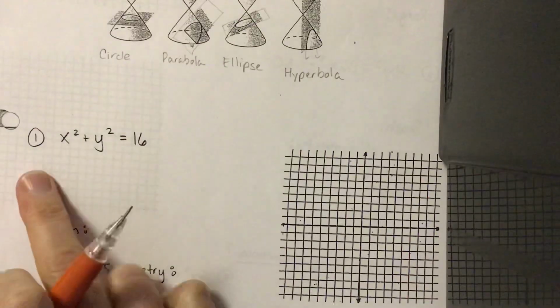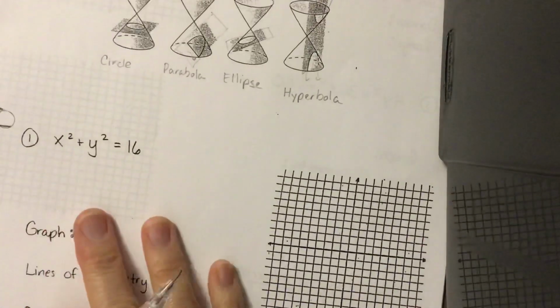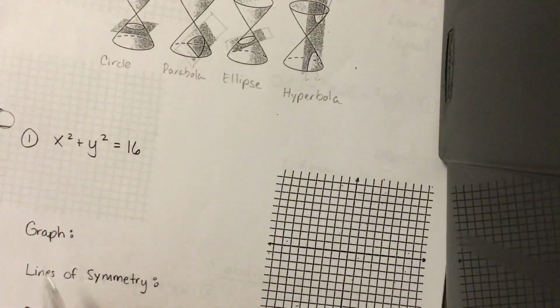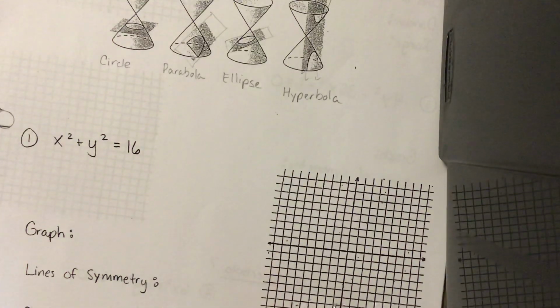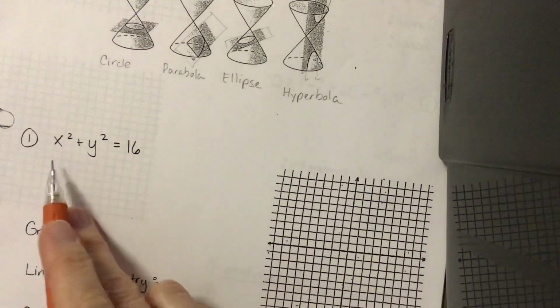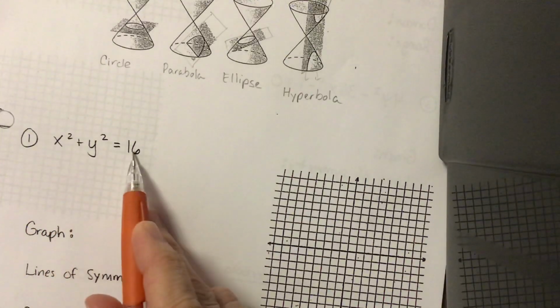First problem, and again, you won't have these note pages. I'm going to post these completed for you, but if you want to, work along with me on a piece of graph paper or just watch, that's fine. Here we have our first example: x squared plus y squared equals 16.